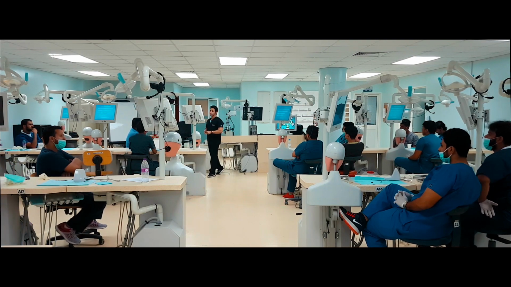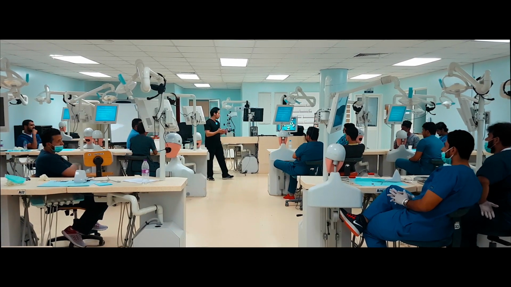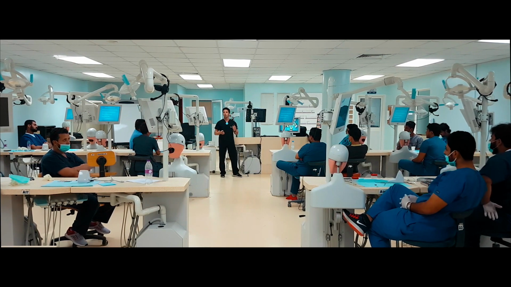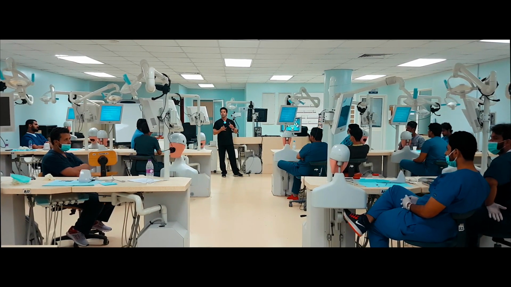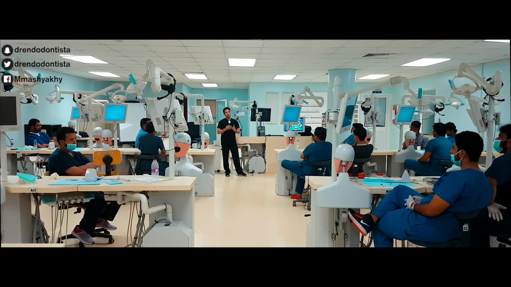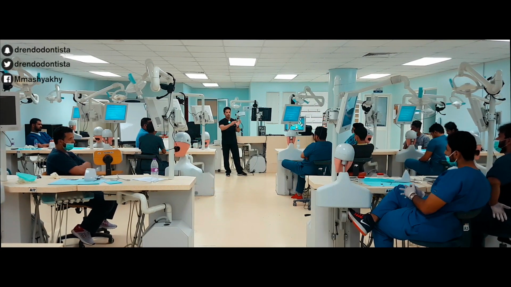Everybody studies this in the book, and you can do it with hand instrumentation, with rotary, with everything. First, to remove all the vital and necrotic tissue. You need to create a sufficient space for irrigation. This is why they call it shaping and cleaning.